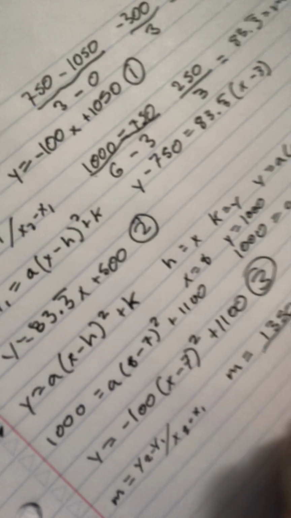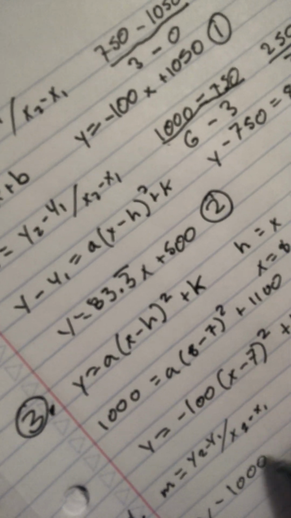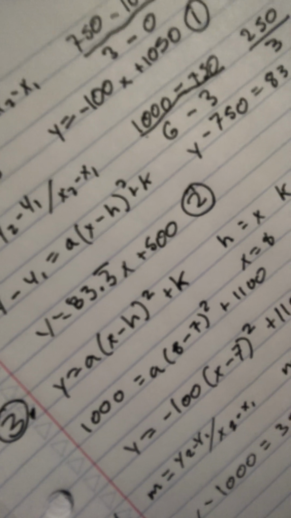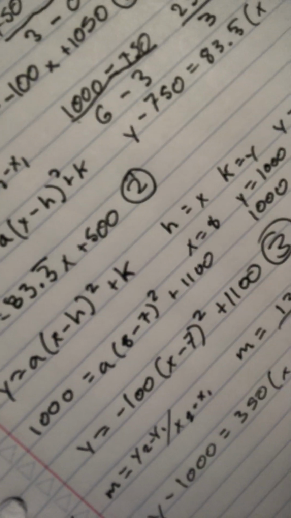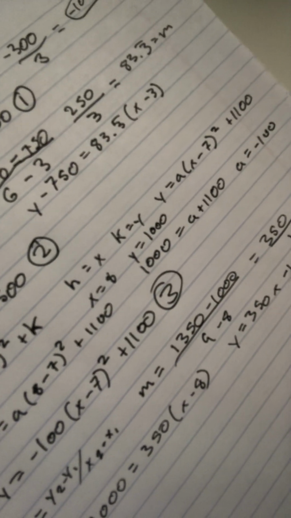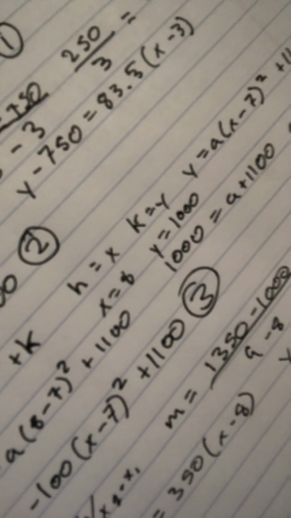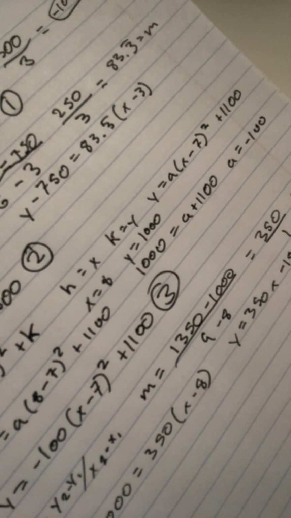Now we plug that back into the information here, 1, 2, 3, x minus 8. And then we get our function, which is 350x minus, I believe it to be, 1800. I might have skipped over some small things there, but that's our fourth function.